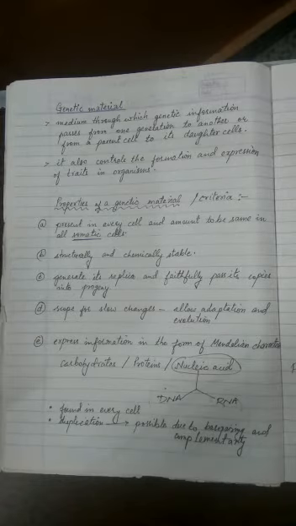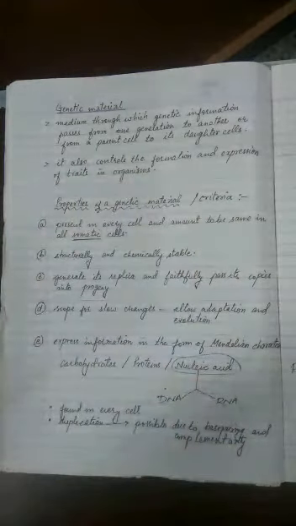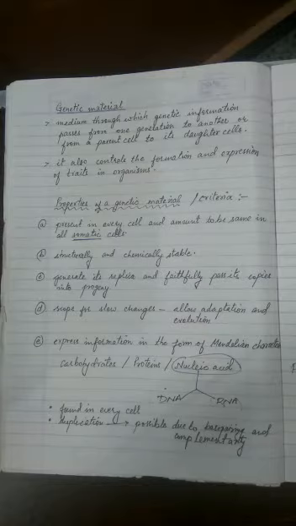So in the last two classes we started the concept of genetic material, and we understood how the properties of genetic material, or what criteria were given by the scientists to call some biomolecule a genetic material. And we learned also what facts theoretically we have that prove that DNA is the genetic material, and then how experimentally Griffith performed the experiment with the help of Diplococcus pneumonia or Streptococcus pneumonia, which has two strains. One is the S strain and the other is the R strain.